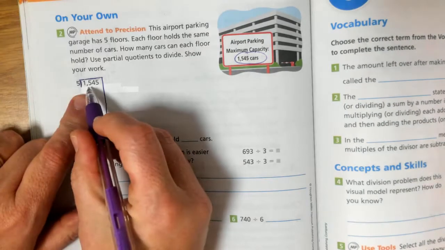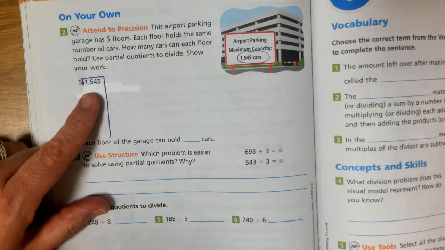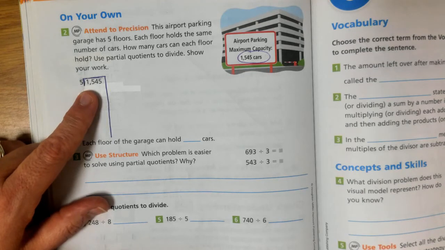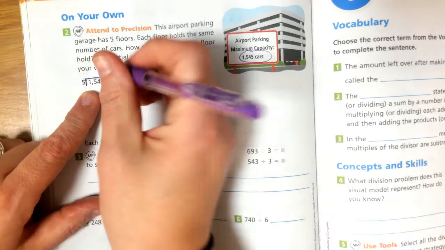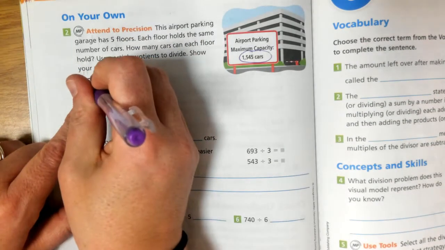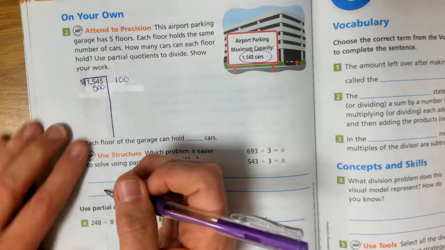So I have 1,545. Now, I can't do 1,000 times 5, but 5 times what equals 1,000? Or if you're not comfortable doing that, couldn't you just do a 100? Because 100 times 5 is 500, right?